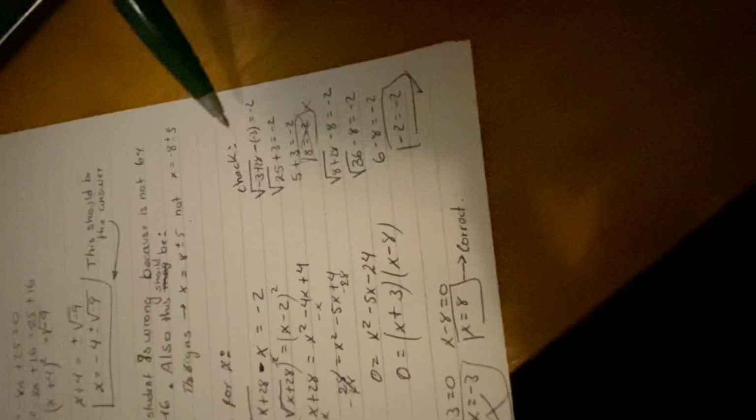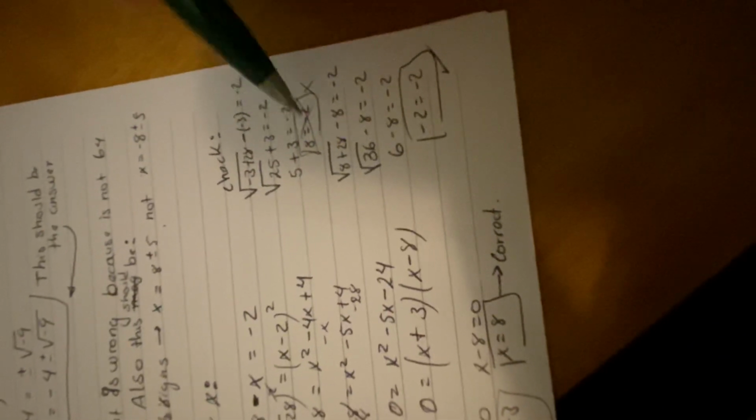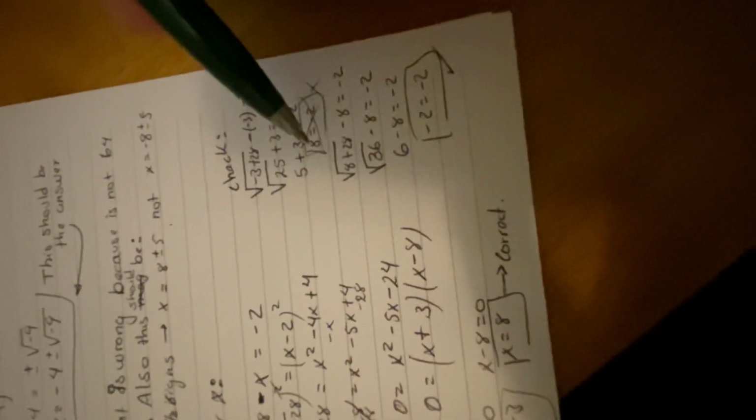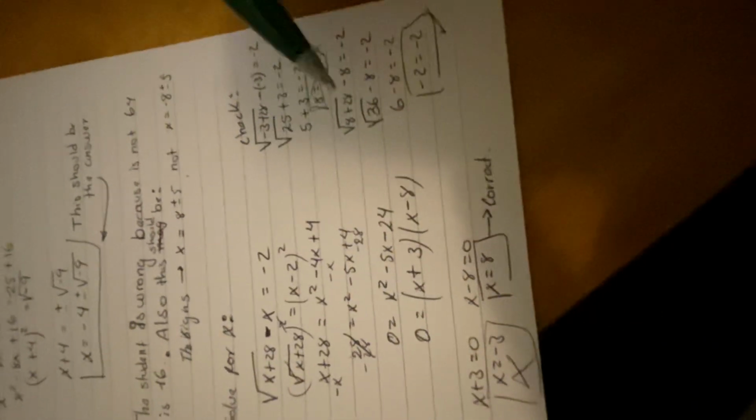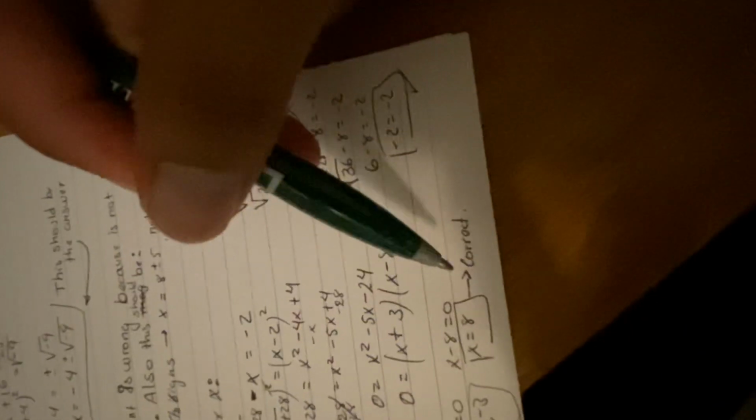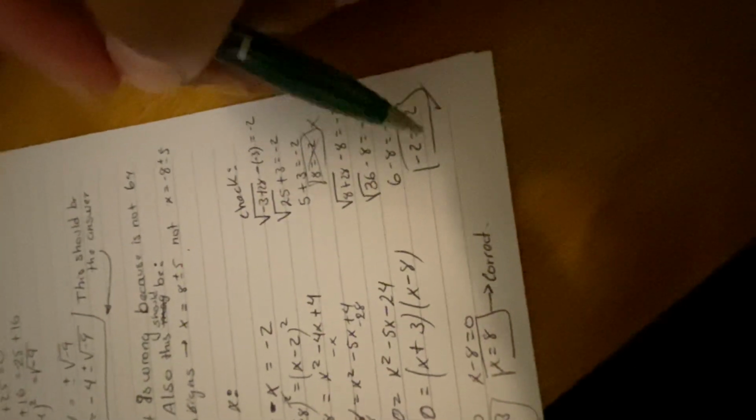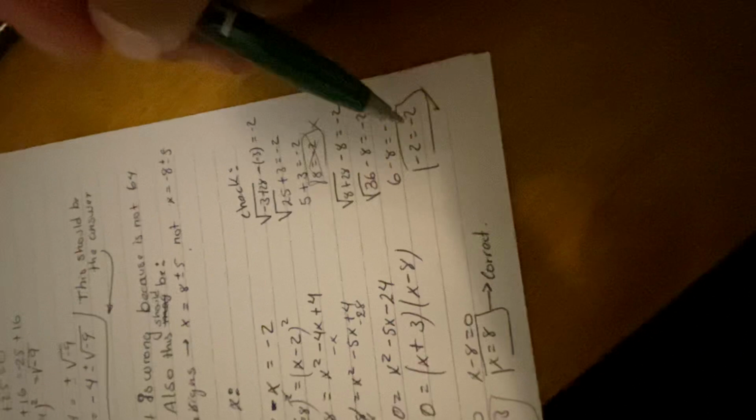So I'm just checking if that's the correct answer. I replaced minus 3 in the first one, and I didn't get the answer, so it was 8 equals minus 2, which means that is not the correct answer. For the second one I used the 8 and it was correct. I got minus 2 equals minus 2, which is good.